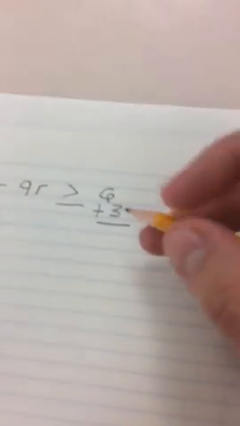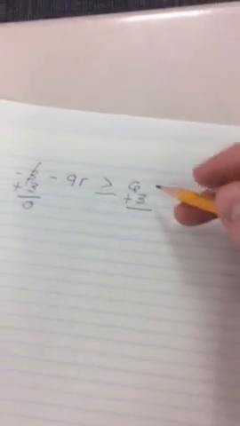Now, when we go about solving this, our first step is to add 3 on both sides. So now these cancel out, right? When we add 3 over here, 6 plus 3 is 9. So now we have -9r is greater than or equal to 9.